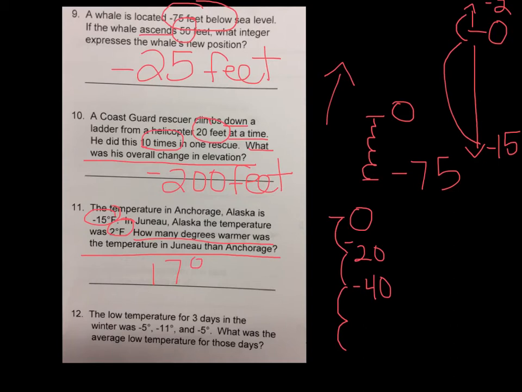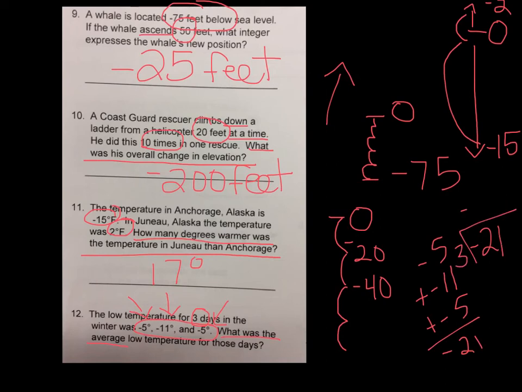The low temperature for 3 days in the winter was -5, -11, and -5. What was the average low temperature? So when it says average, it's asking about the mean. To find the mean, you have to add all 3 of the temperatures and then divide by 3. So if I add -5 plus -11 plus -5, I get -21. And -21 divided by positive 3 will give me -7. So -7 degrees was the average.